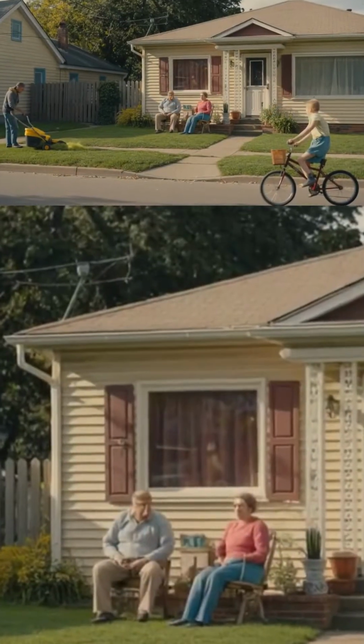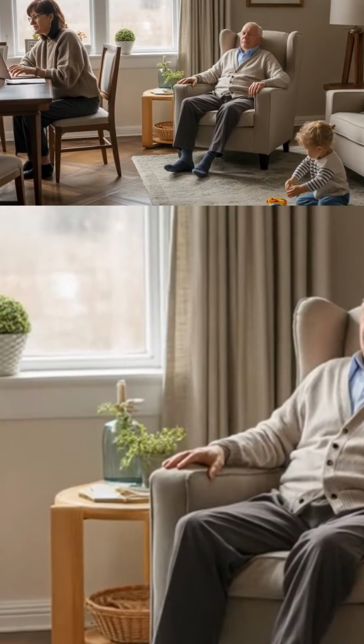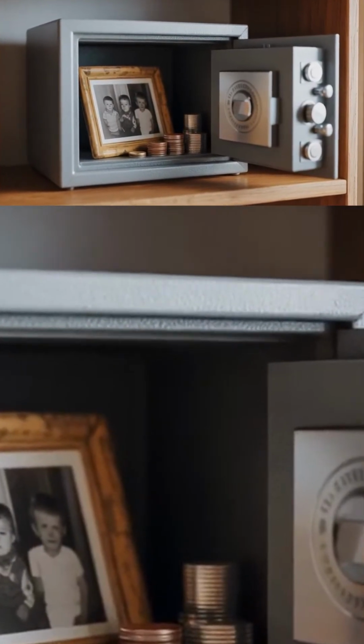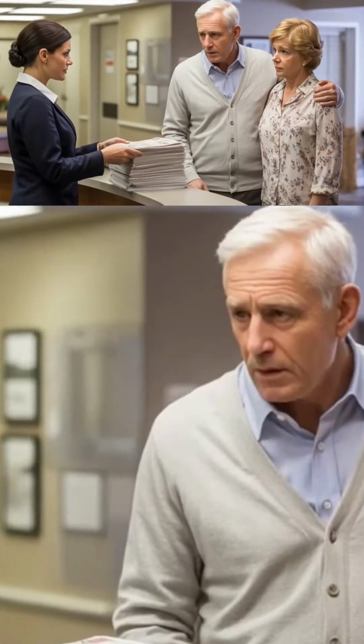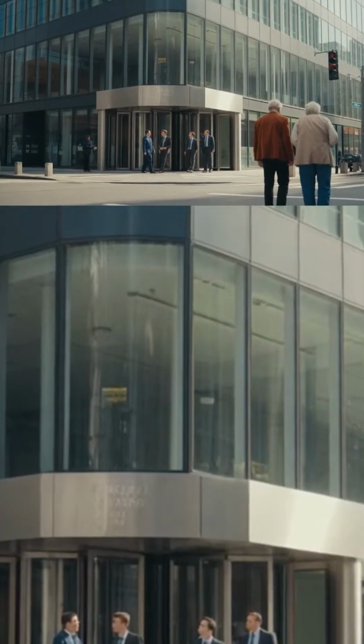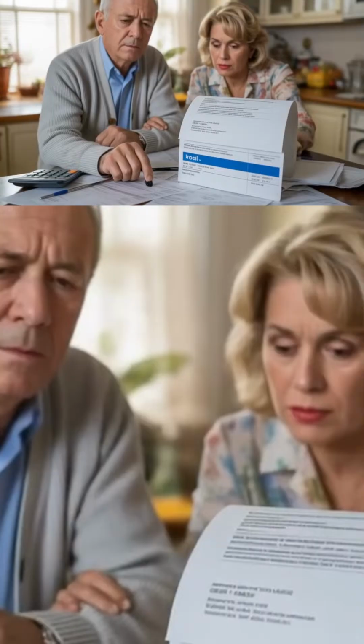This isn't a nightmare scenario. This is Tuesday afternoon in America for thousands of families. The truth is, nursing home costs aren't just expensive. They're catastrophic. We're talking about an industry that has turned elder care into a wealth extraction machine. And here's the kicker. Medicare covers almost nothing. Medicaid will help, but only after you've spent down nearly every asset you own. You're essentially required to become impoverished before the safety net kicks in.